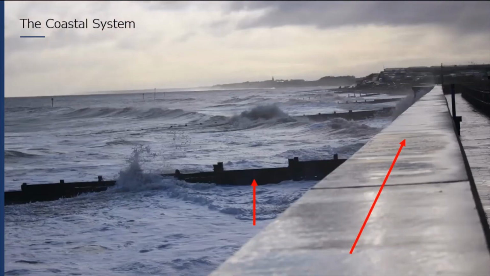This increases the sediment supply on the updrift side of the groin, but it decreases it on the downdrift side. On the downdrift side, this can lead to sediment starvation, where a lot of that material which might have moved along the coast is stuck behind this structure, and this can lead to erosion.